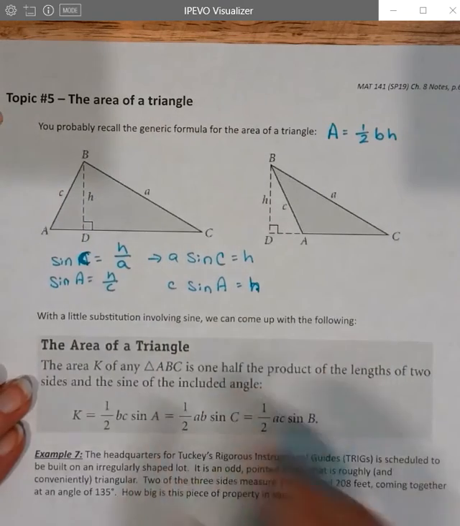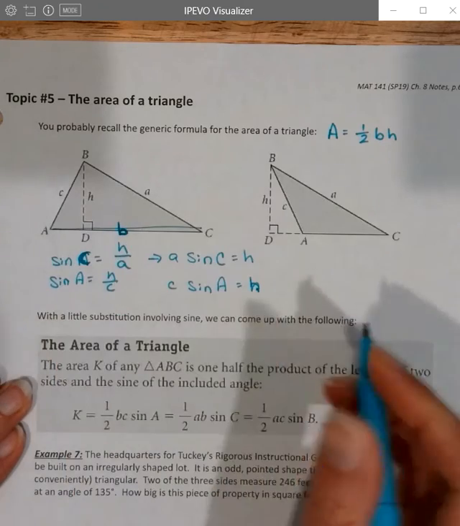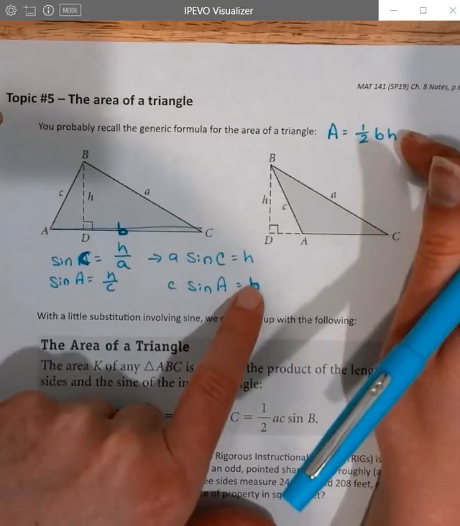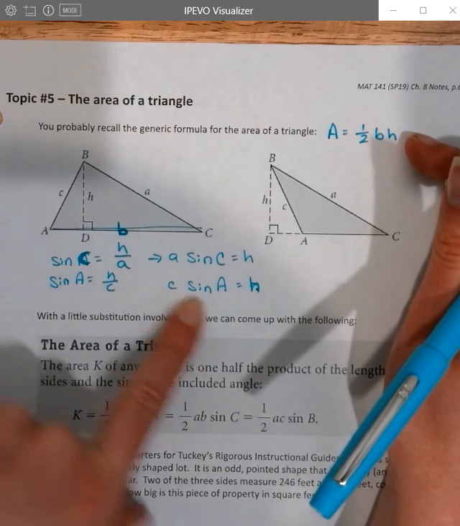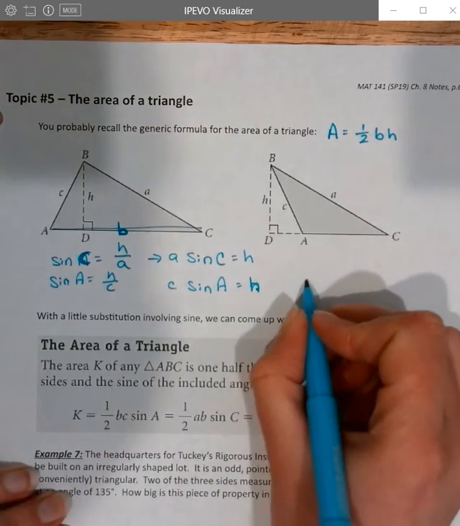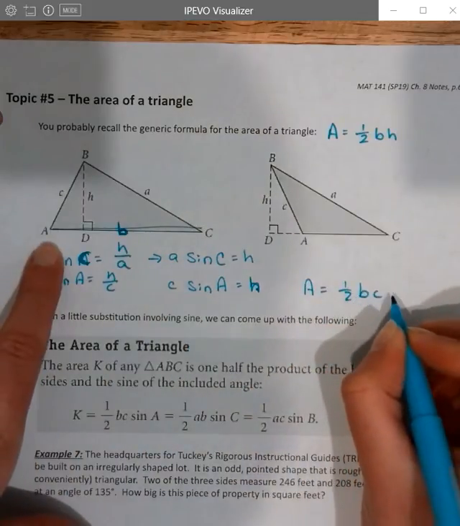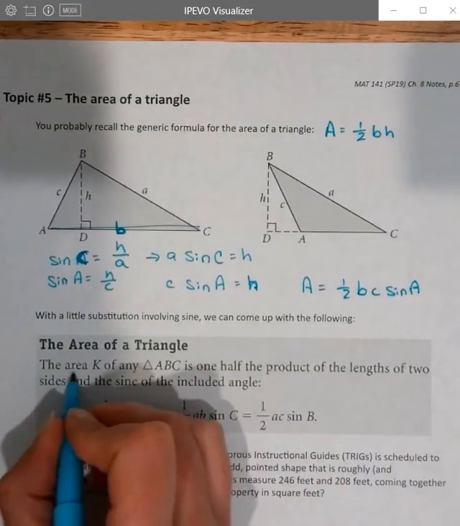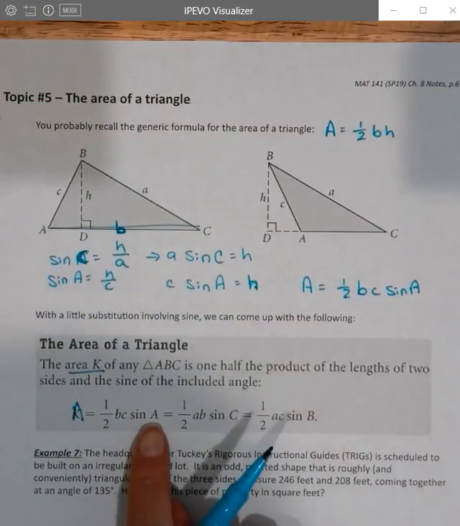in the case of this triangle, this side down here is b, the base. So if I replace h with one of these two things, let's say I replace it with, doesn't matter, c sine A, then I can see that my formula turns into area equals 1/2 times b times c sine A. And so that's this formula right here for, I don't know why they call it area K. Well, actually I do know why, because capital A is an angle now.